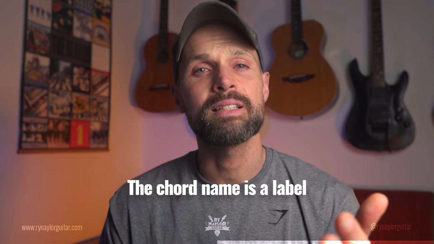So the chord name is a label, a way of saying you're standing in this part of the fretboard. Useful, but only as a signpost. The problem comes when the chord shape stops being a signpost and starts being the thing itself. That's where the confusion sets in, especially the moment you move from major to minor. Keep the names, respect the shapes, but understand what they're pointing at.